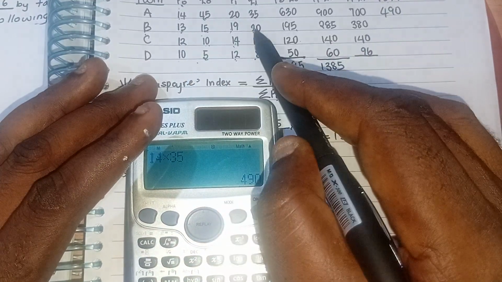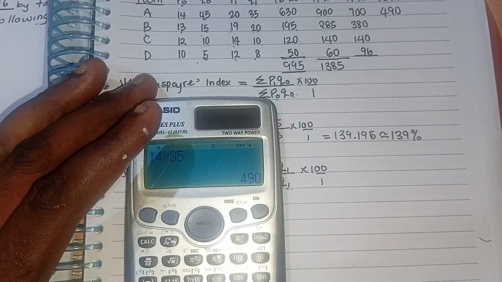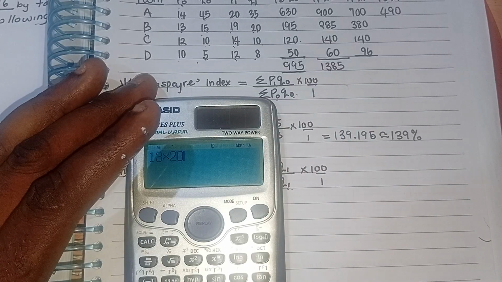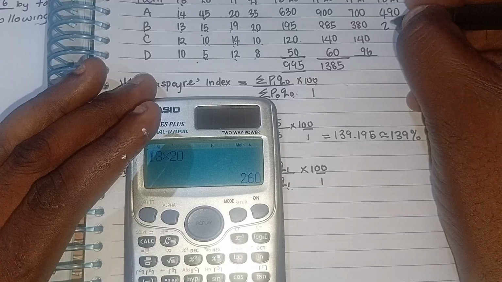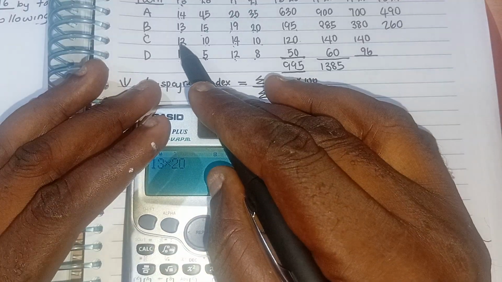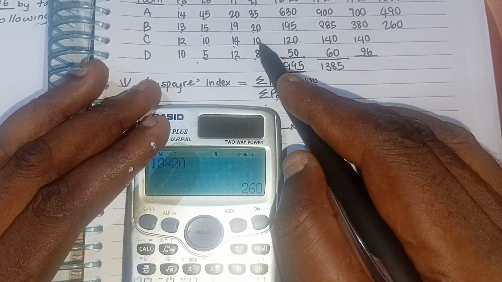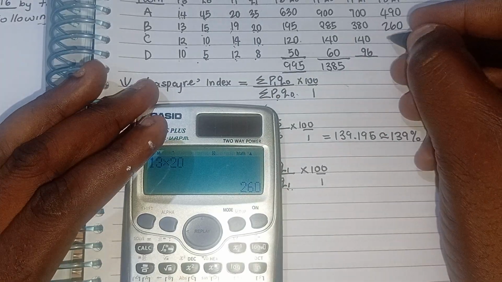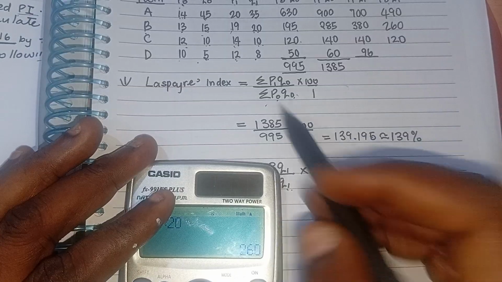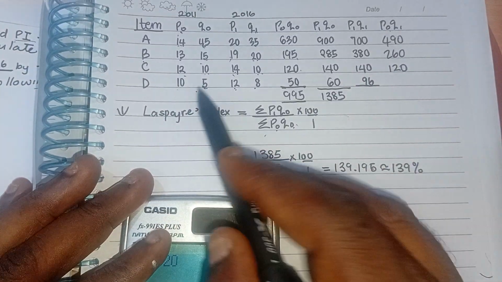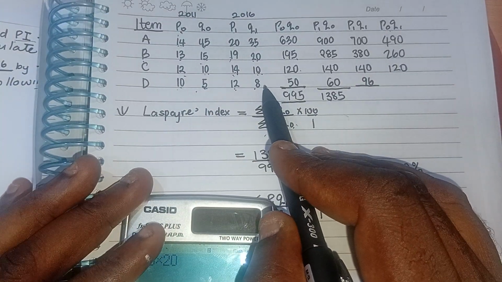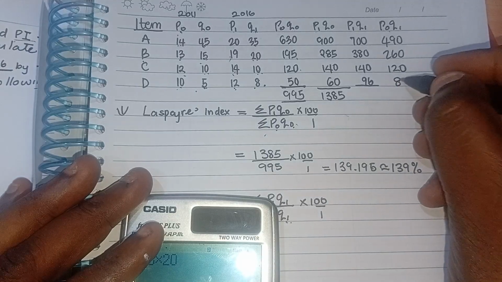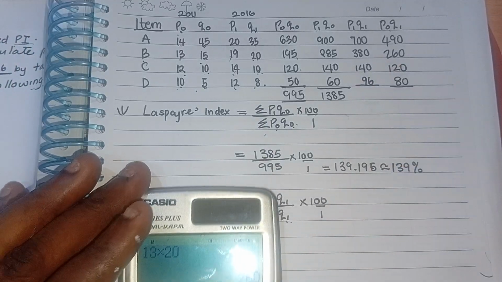13 multiplied by 20, and that is 260. Okay, 12 multiplied by 10, P0Q1. So we need to be very careful. That is 120, and the last one here is 10 multiplied by 8. Okay, and that is 80.